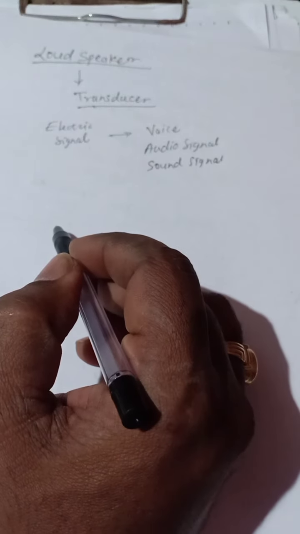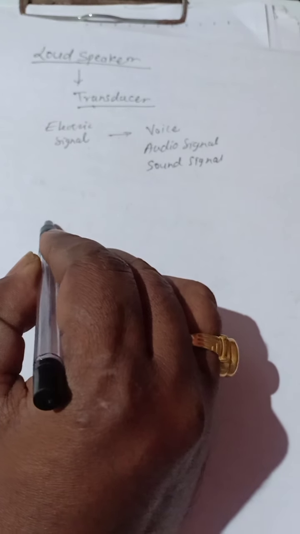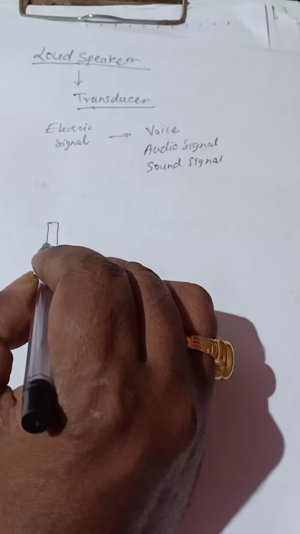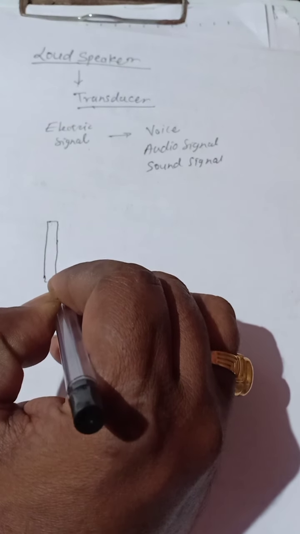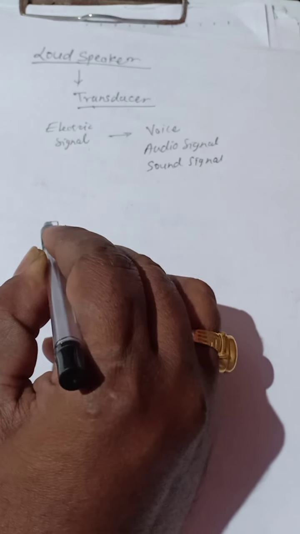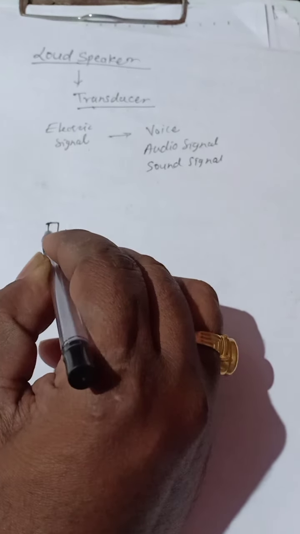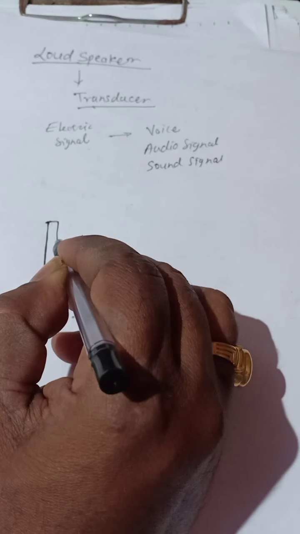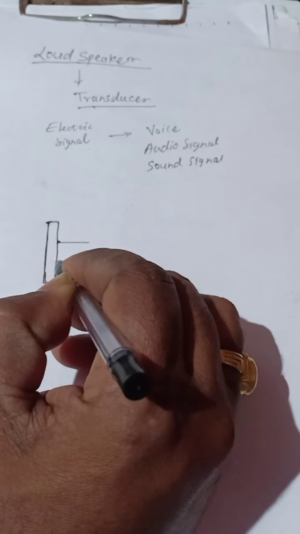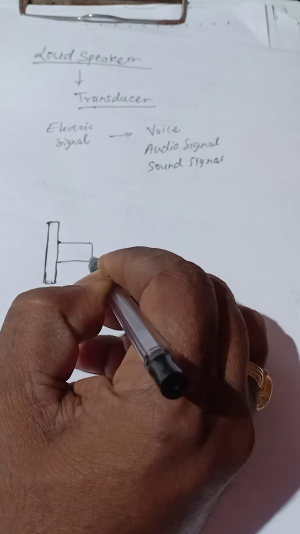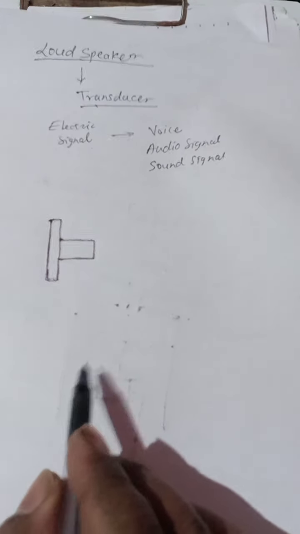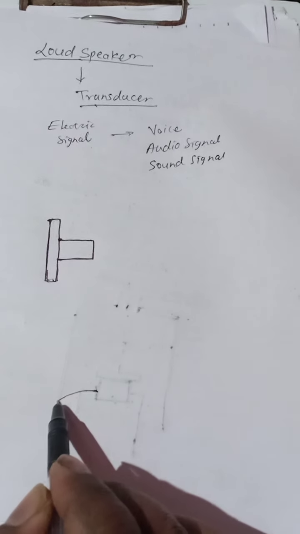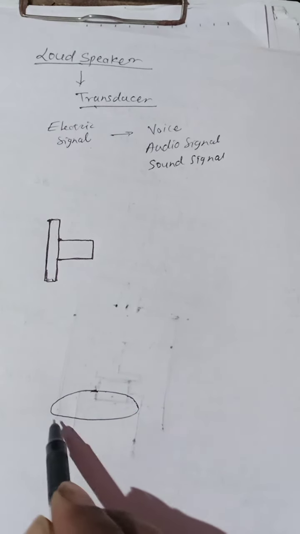How is it constructed? There is a non-magnetic disc. We are going to see the 2D construction. The non-magnetic disc has a shape like this, and this rod is attached to the disc. If we see the 3D diagram, it shows like this. So this is a non-magnetic disc.